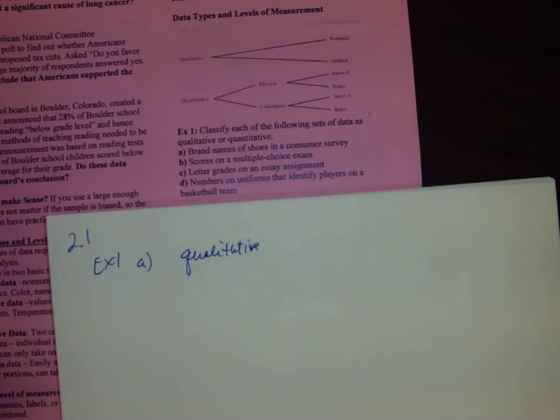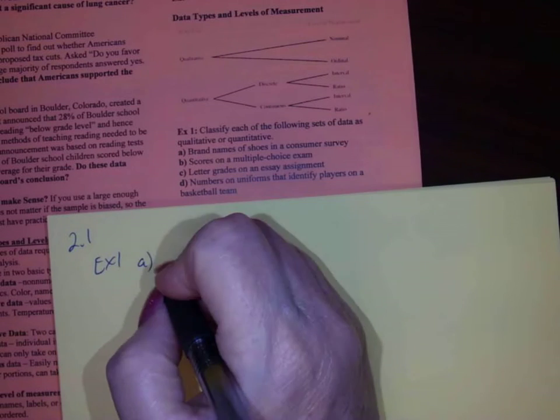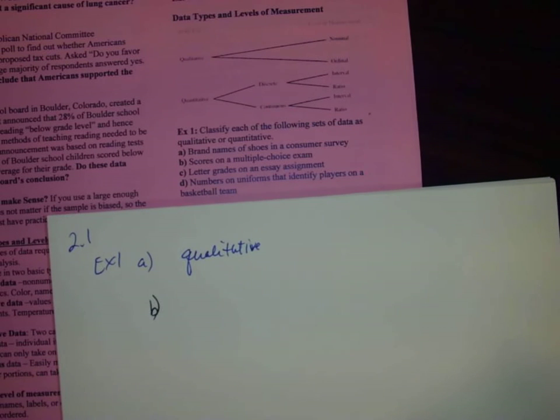So there you have quality. It's about a quality of something, like the color, the size. It's things that are quality related, whether it was good or bad, kind of thing like that. All right, let's look at B. B has the scores on a multiple choice exam.